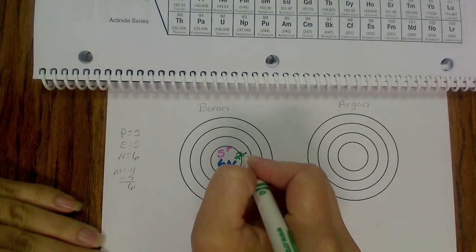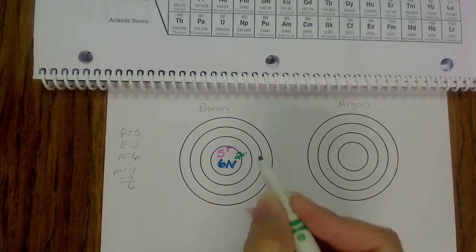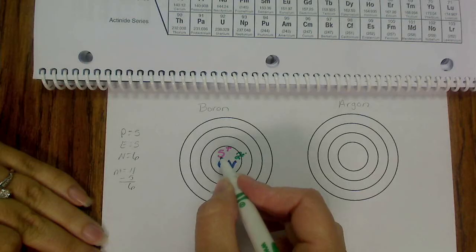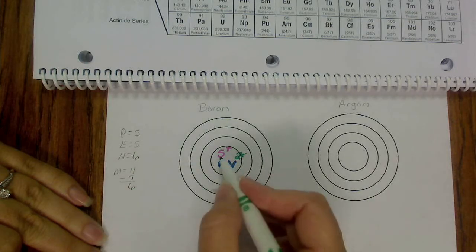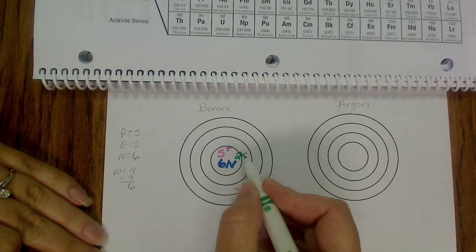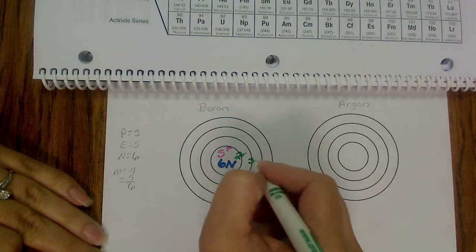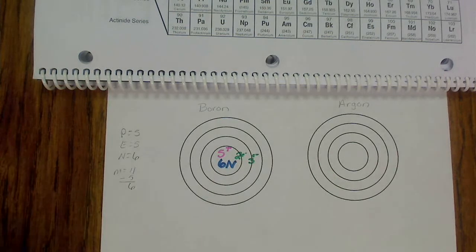We have to fill the first one up first. The next energy level can hold up to 8, but our protons is 5. Therefore, our electrons are 5. So we only need 5 total. We have 2 here. So 5 minus 2 equals 3 for the second level. And that's how we draw the Bohr model for atoms.